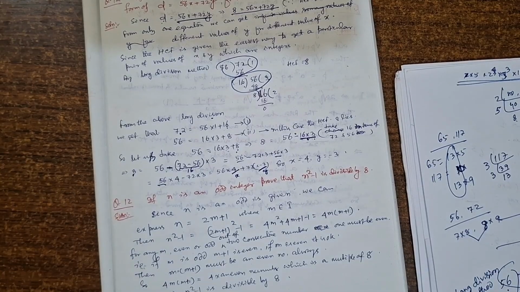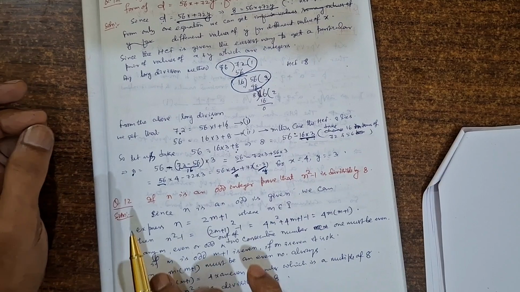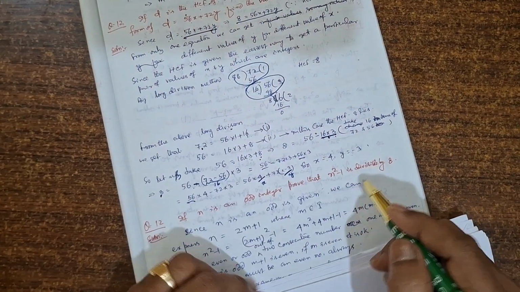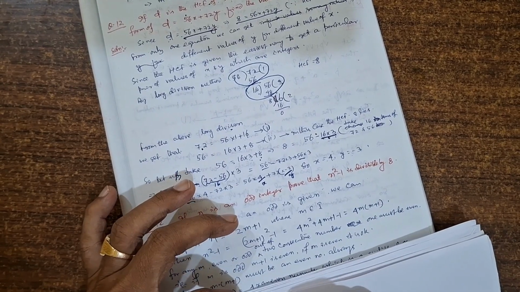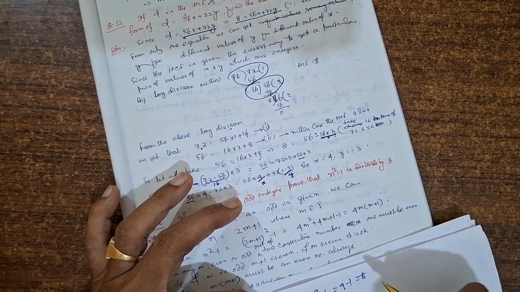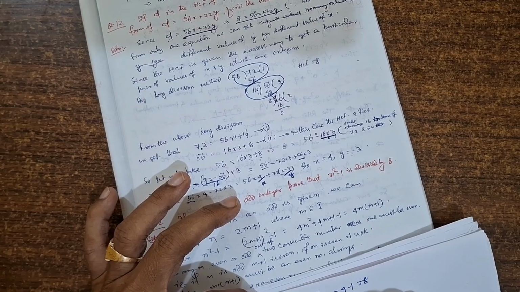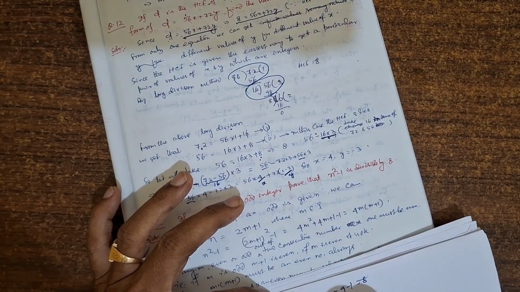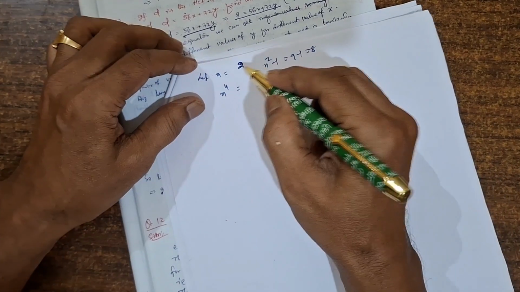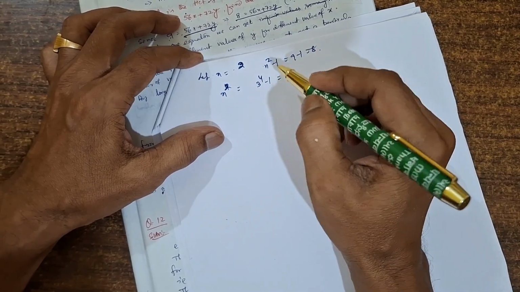It is another question. Let us come across the details with examples. Suppose n square minus 1 is divisible. Let n be equal to 3. Then n square minus 1 is 9 minus 1, which is divisible by 8. Suppose n is equal to 2. Then n square minus 1 is 9 minus 1.